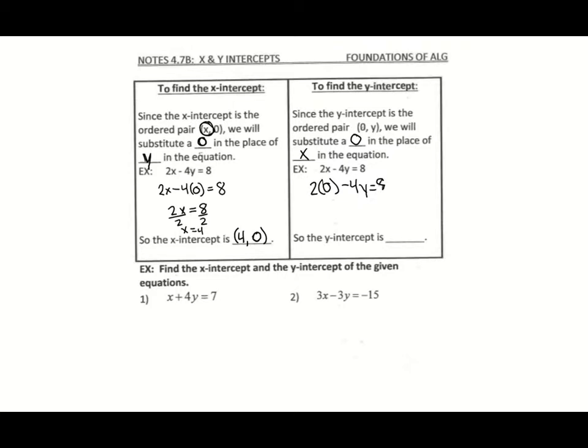and solve for y. So 2 times 0 is 0. That leaves us with negative 4y equals 8. Divide by negative 4. And we get y equals negative 2. So this means that our y-intercept is 0, negative 2.